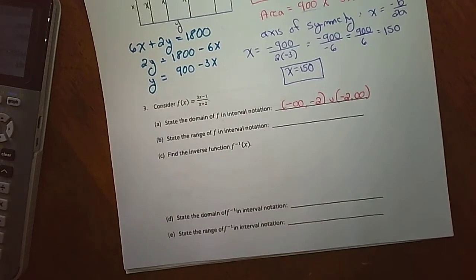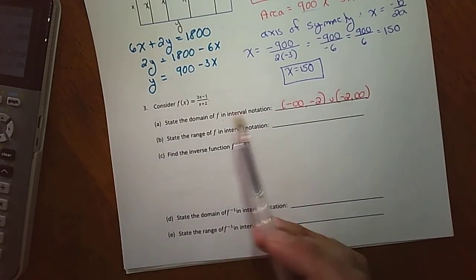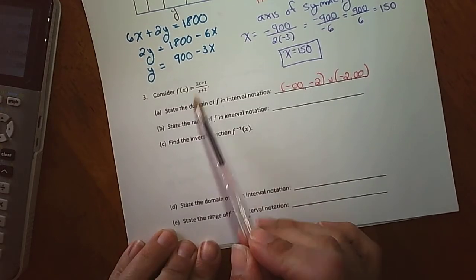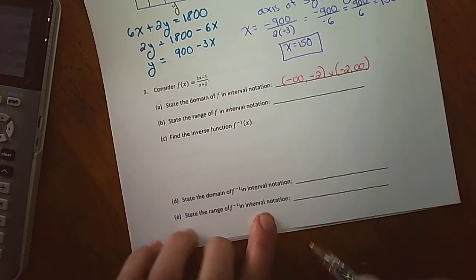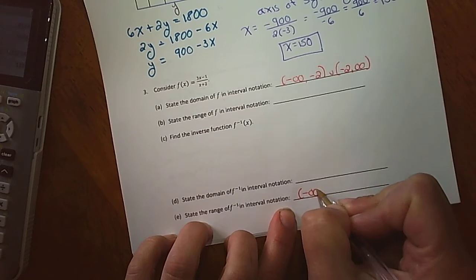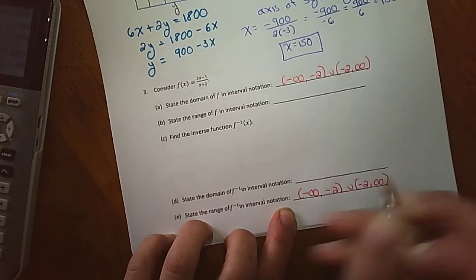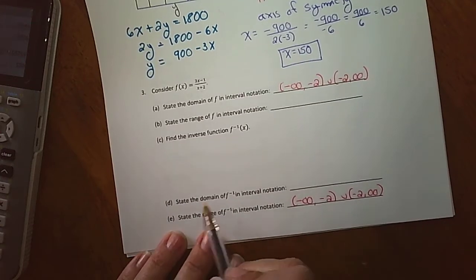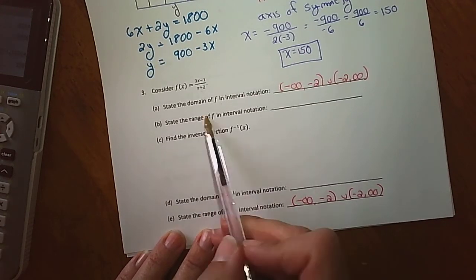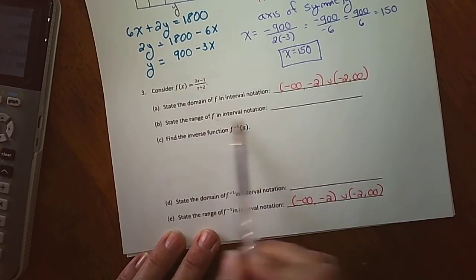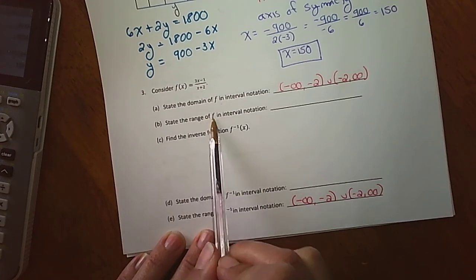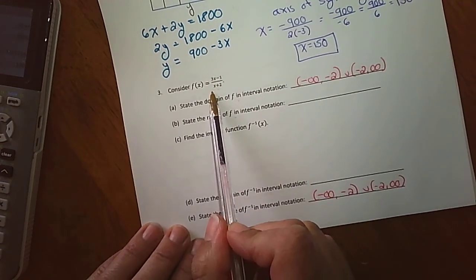Now, if we take a look at this question, it's also going to ask about the inverse. Well, the domain, right, of the original will always be the range of the inverse. So I can actually answer that right there. And the domain of the inverse will be the range of this guy. So it's actually easier if I do the inverse first to answer this question. So let's make the inverse of this guy.